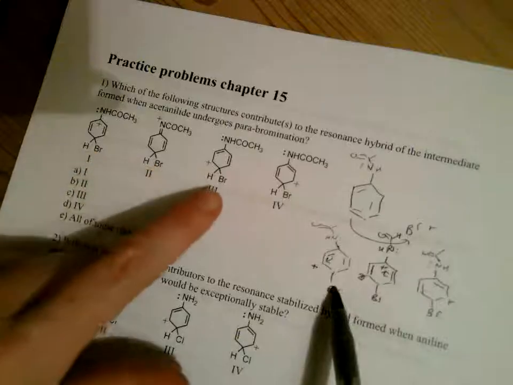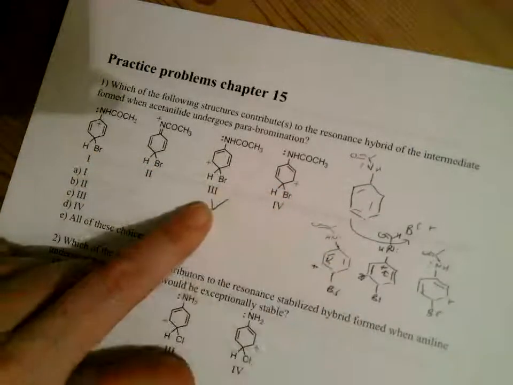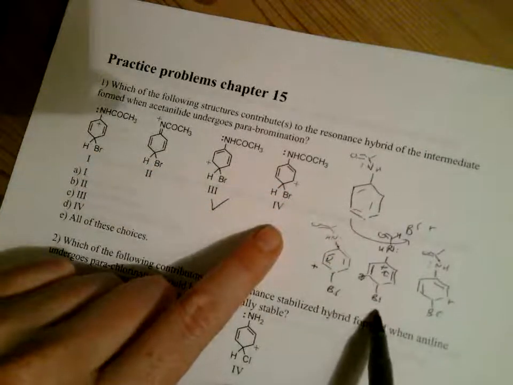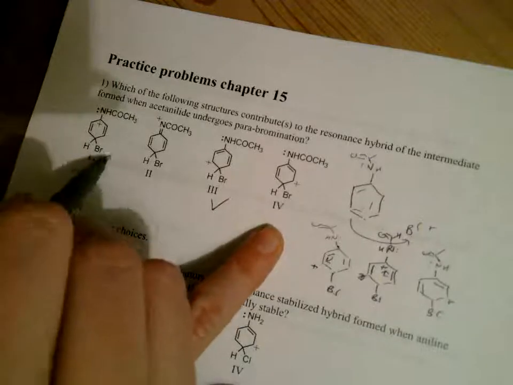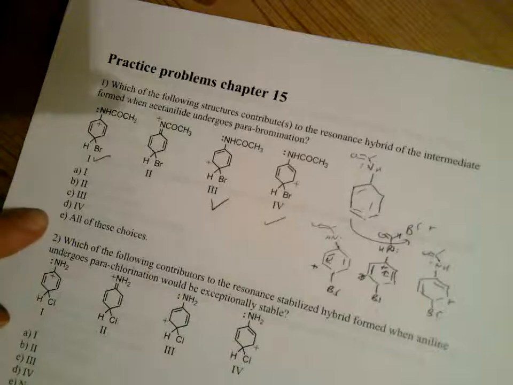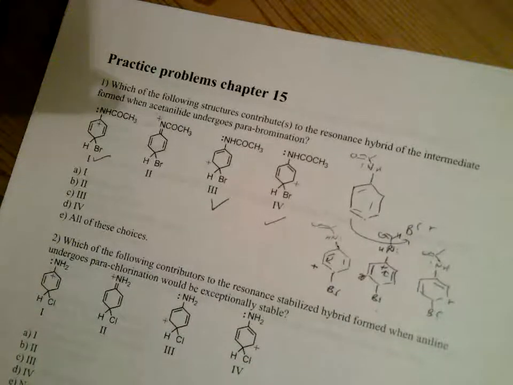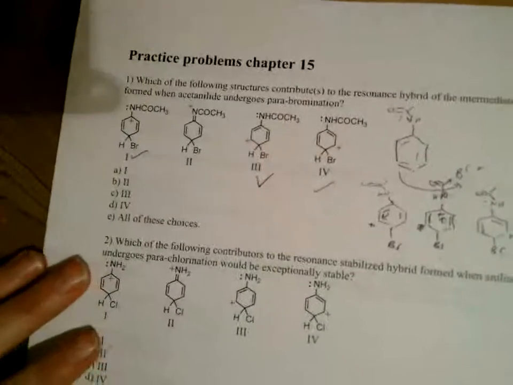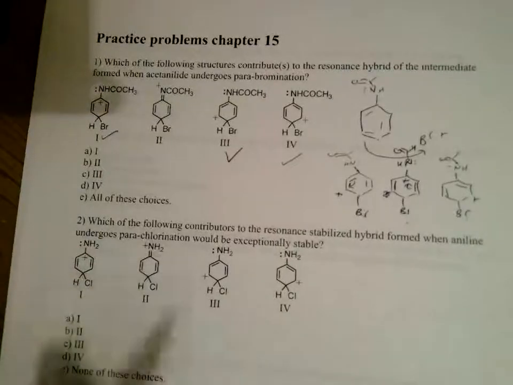So this is answer choice 3. Answer choice 1 and answer choice 4 are all present. So just from knowing those aromatic rings, you can probably assume that your answer is going to be E, all of these choices.